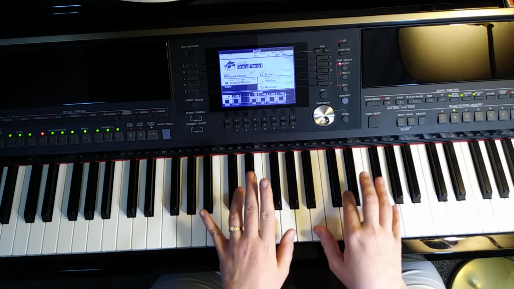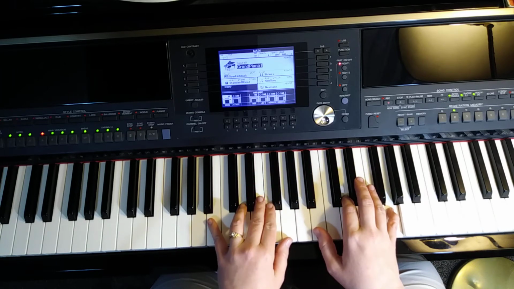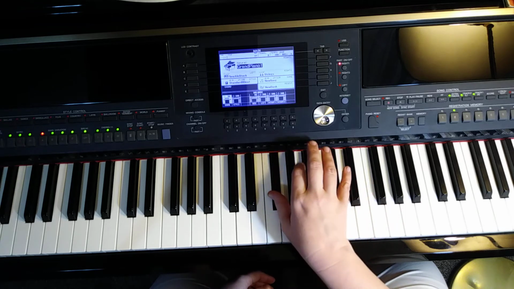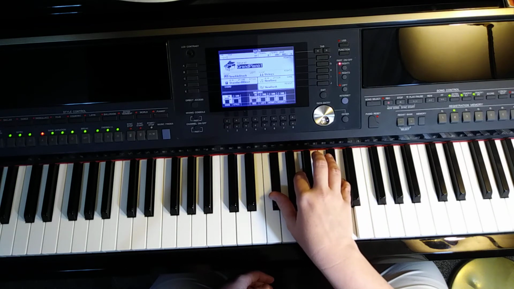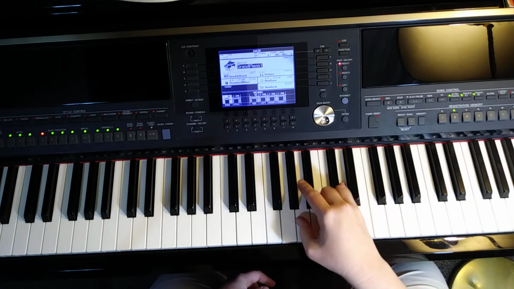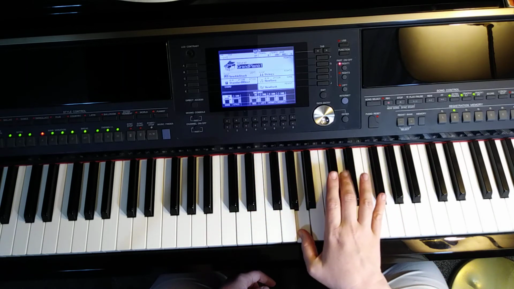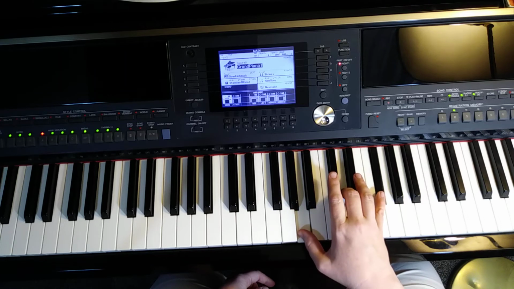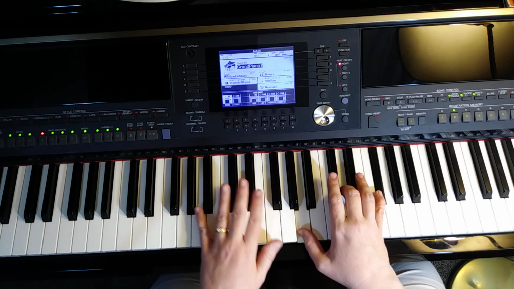Then we're going to go back to the first one that we just did. B, D, G. Now let's take a look at the one based on the fifth note of the scale. In the first position, we had F sharp, A, D. Well, now we're going to throw that F sharp to the top. And we're going to start on A instead. A, D, F sharp. Let's try that with both hands.